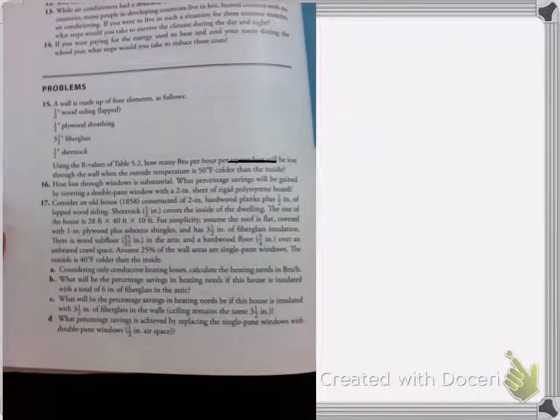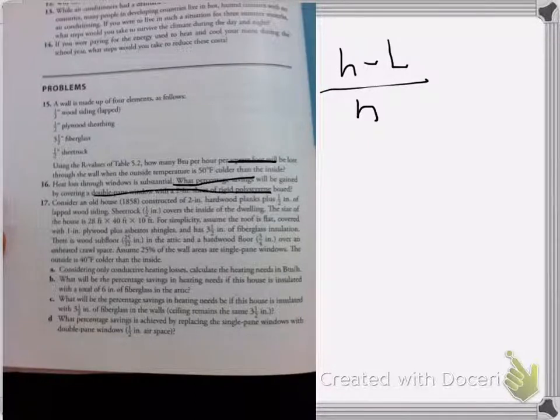So now let's go back to the problem. For the problem, we're not going to be using this standard equation, we're going to be doing a percentage equation, and so I'm going to take my high number minus my low number and divide it by my total high number. And I should get my answer there. So what I'm going to do is take my combination of my window with my polystyrene board, since I'm putting them together.